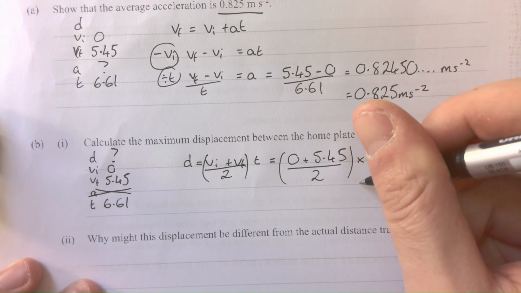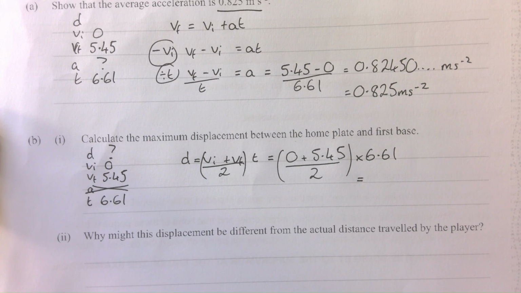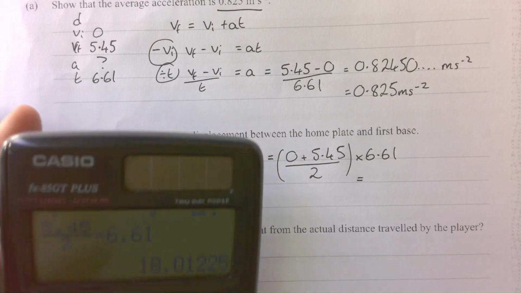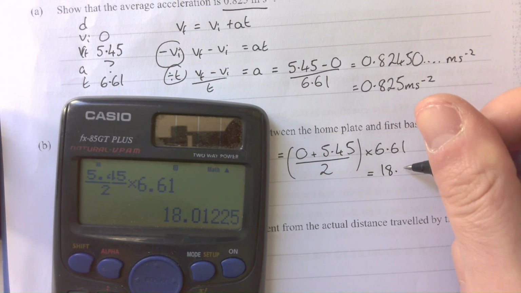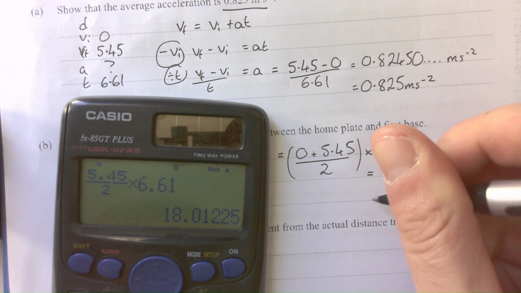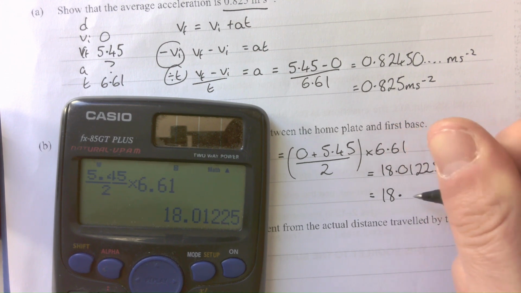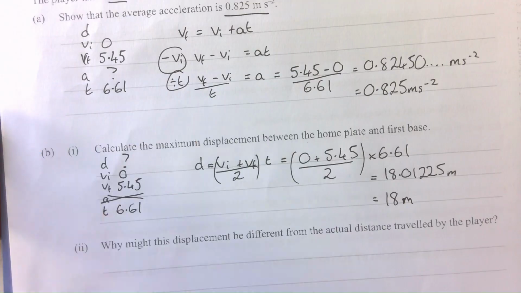I'm going to pop that into your calculator, and I'll get my answer. 5.45 divided by 2 times 6.61. And that gives us an answer of 18.01225 meters, which rounds down to 18.0 meters, or just 18 meters.